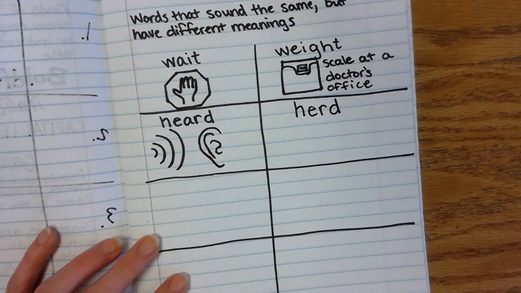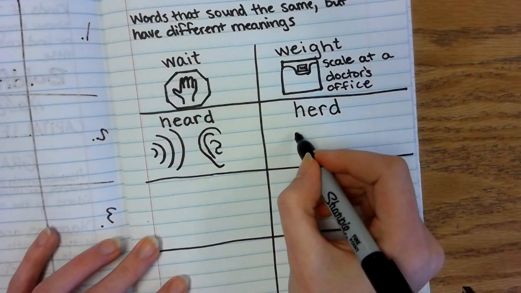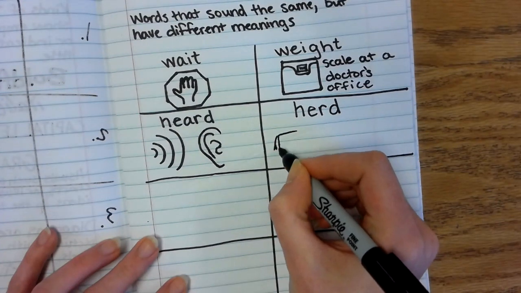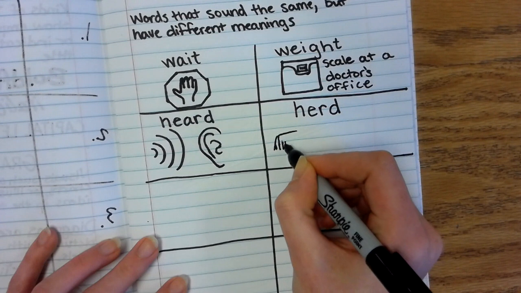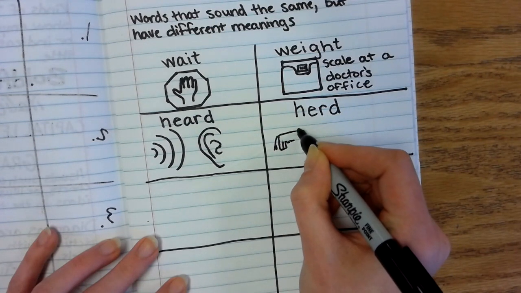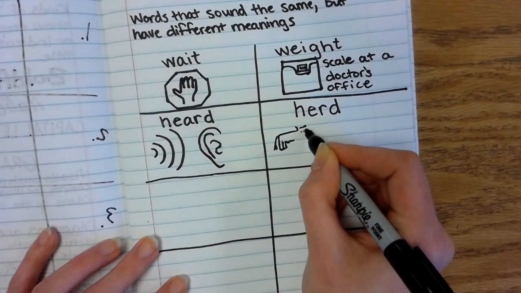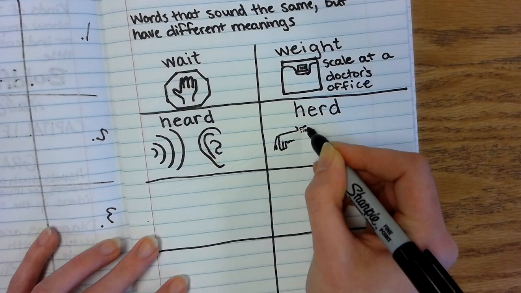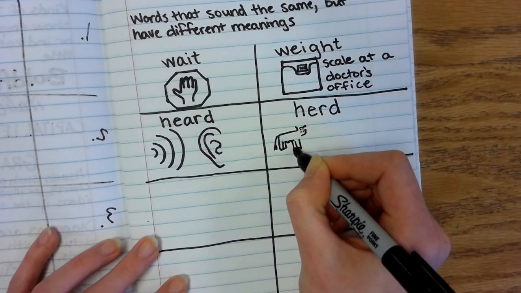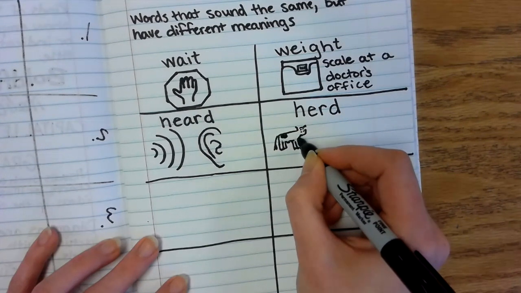So maybe there's a herd of cattle in the field. So you could draw an illustration of some cows that are just grazing about in a field. I'm not the best at drawing cows. I apologize.